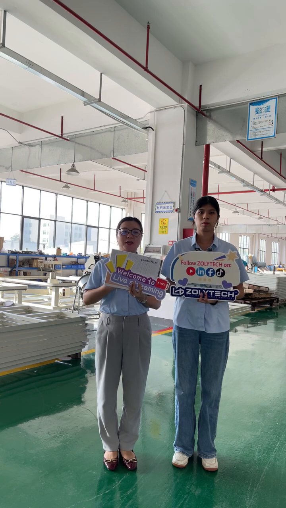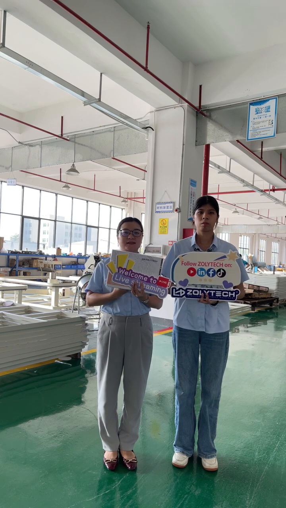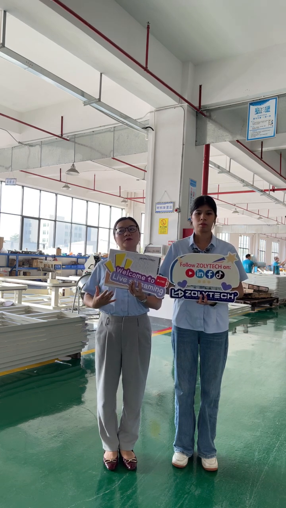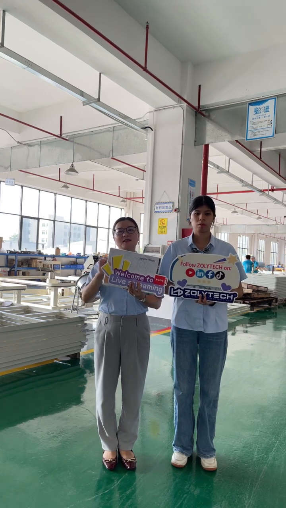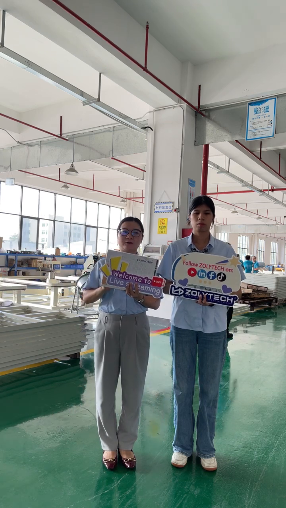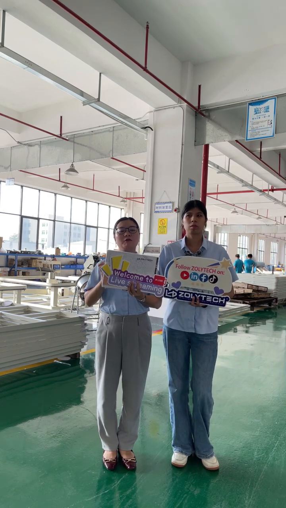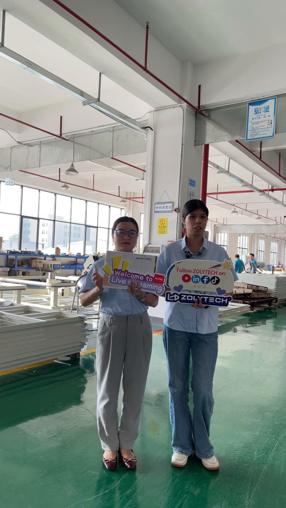Another way is that we can produce mattresses on our first floor, so that we can know our mattress work. From this process, we can learn experience from the whole process. Later, we can share our experience and all the data with our customers.